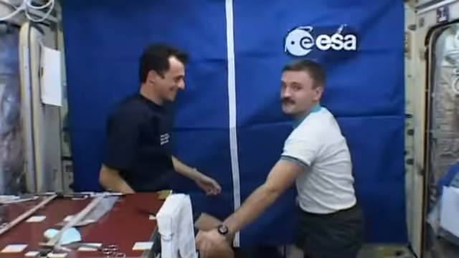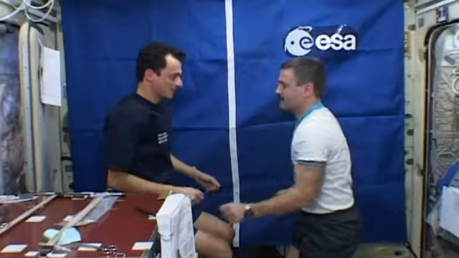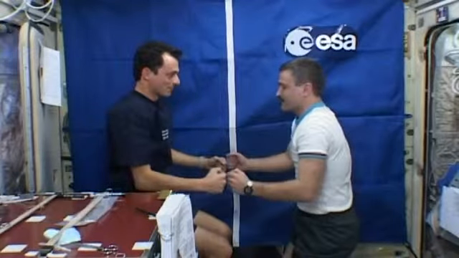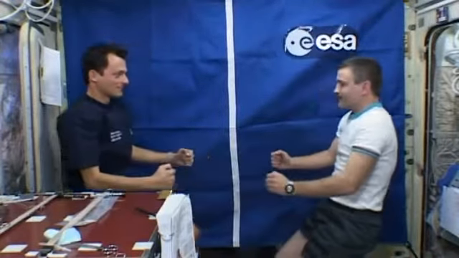Newton came up with 3 laws of motion, laws that describe how forces and objects relate to each other. Hi Pedro, Alexander. We can see that they're floating. They're pushing against each other and move apart.